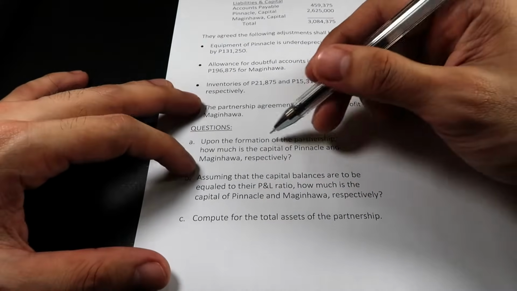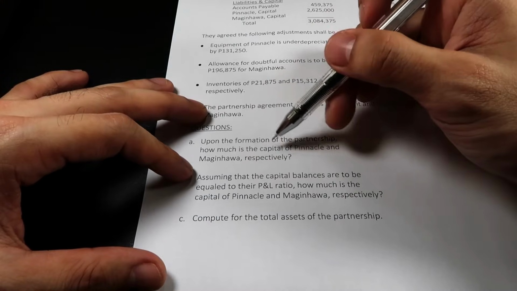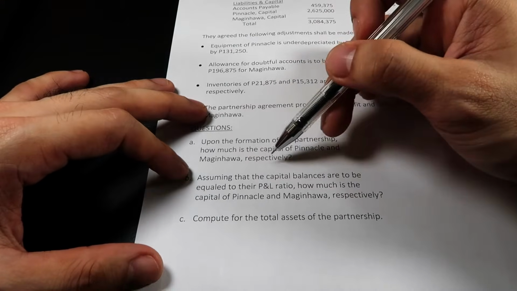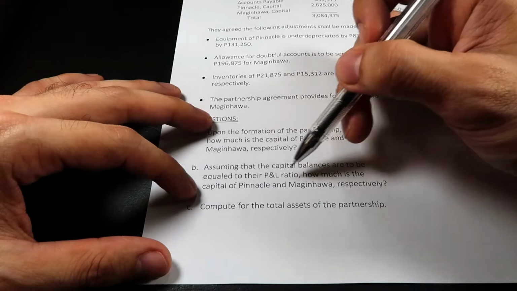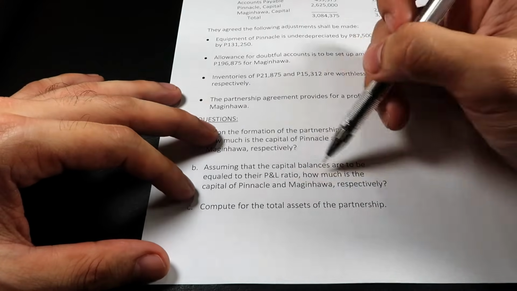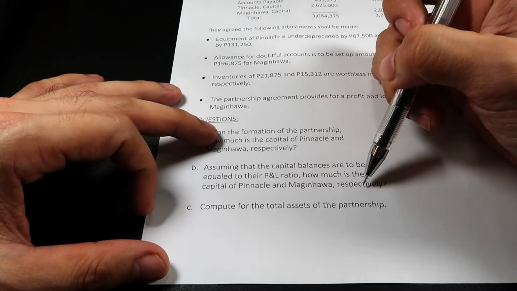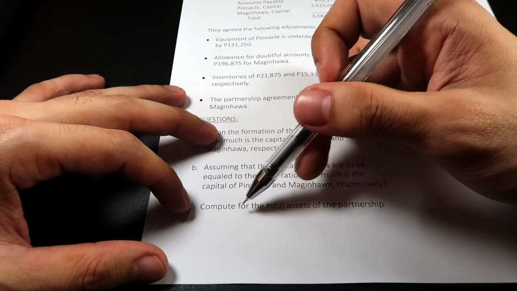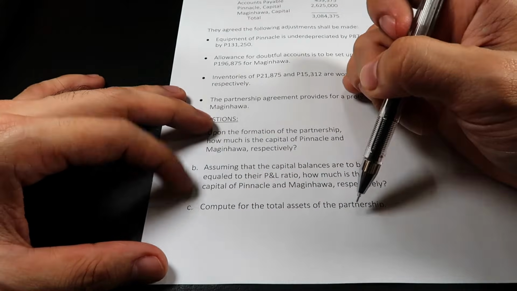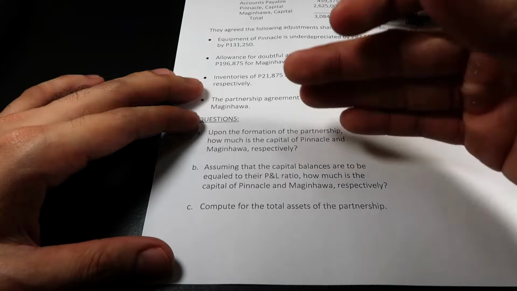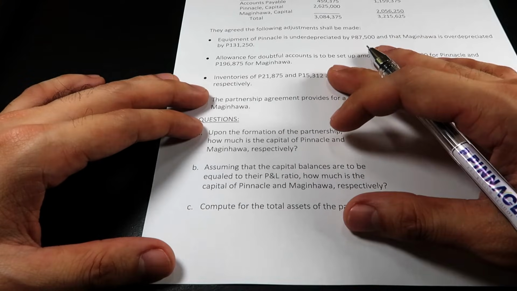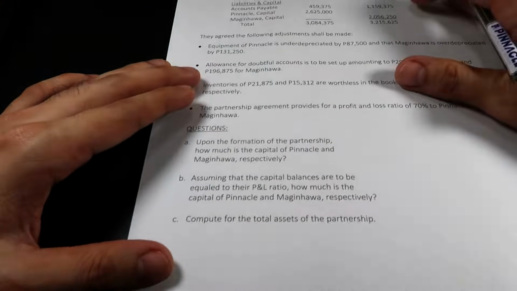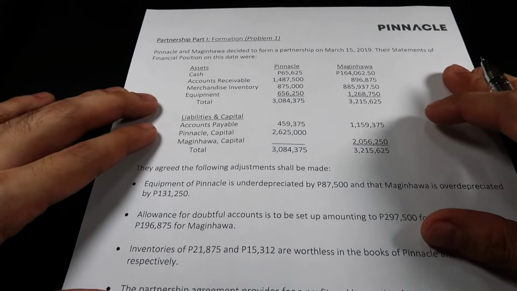Question A, upon the formation of the partnership, how much is the capital of Pinnacle and Maginhawa respectively? Question B, assuming that the capital balances are to be equal to their P&L ratio, how much is the capital of Pinnacle and Maginhawa respectively? Letter C, compute for the total assets of the partnership. Okay, so basically, tinatanong tayo how much yung capital balances and the total assets of the partnership. Alright, we can now read the problem.